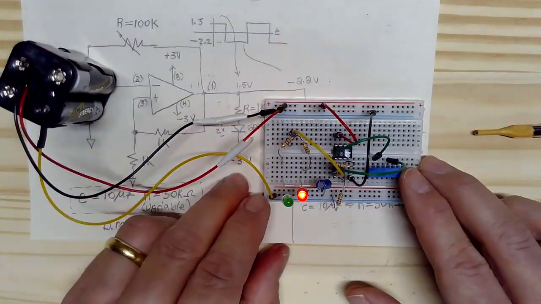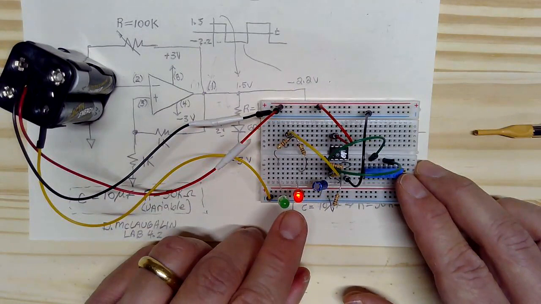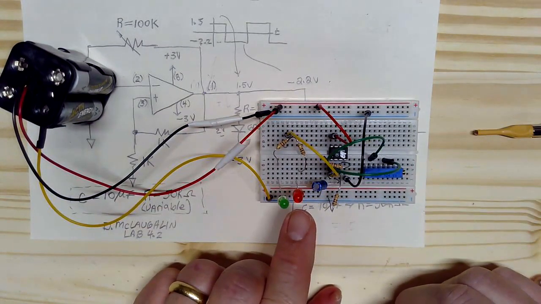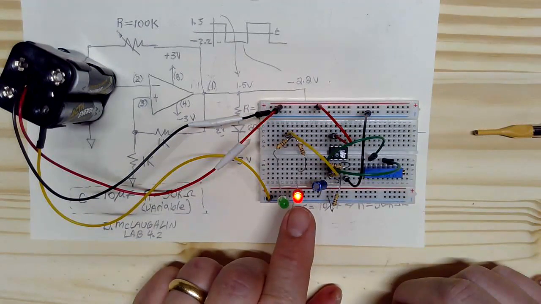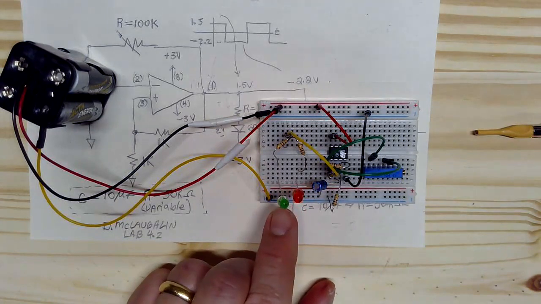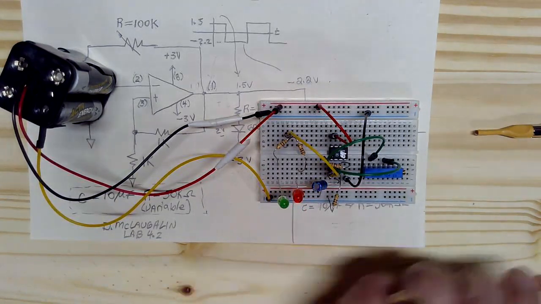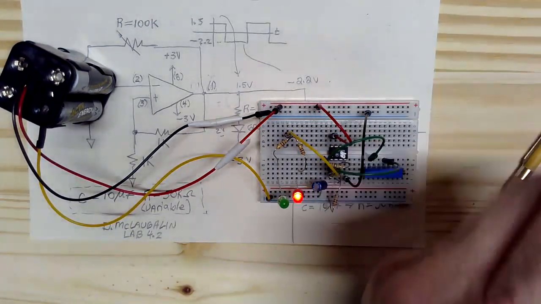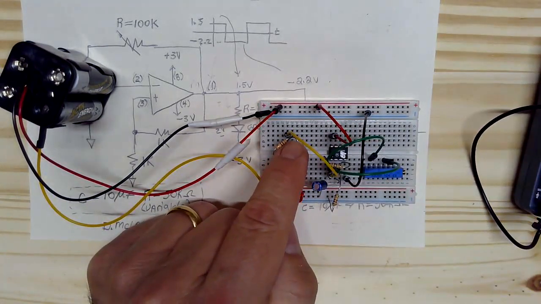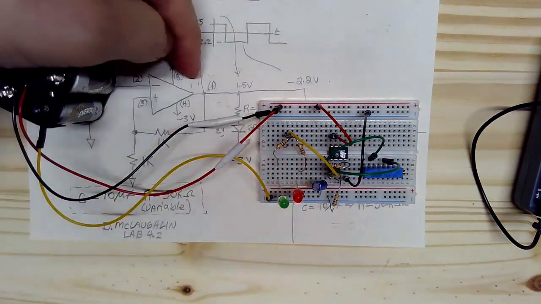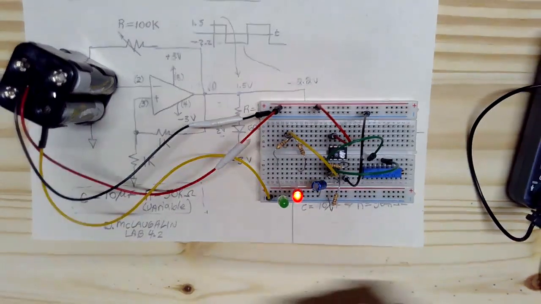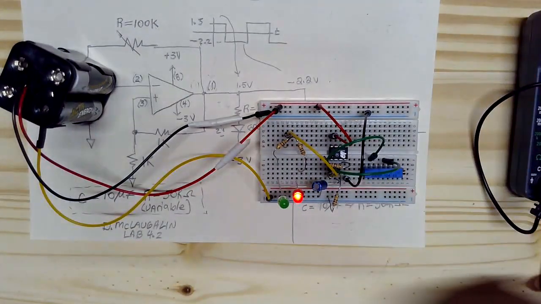Okay, and you can see that the red LED is blinking, but the green one isn't. It's actually blinking pretty slow, so we have to adjust the frequency of it, but notice that the green one isn't blinking. And the reason is, I'm going to show you what's going on here by measuring the output voltage here. This is the output from the op amp that's turning on those LEDs.